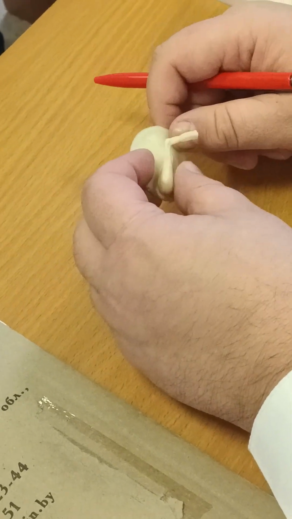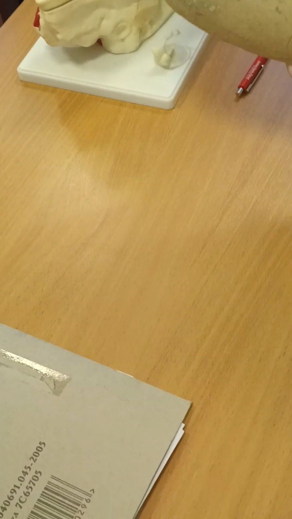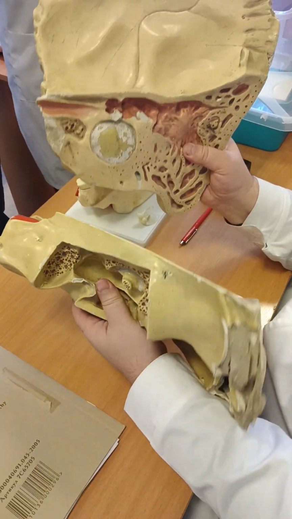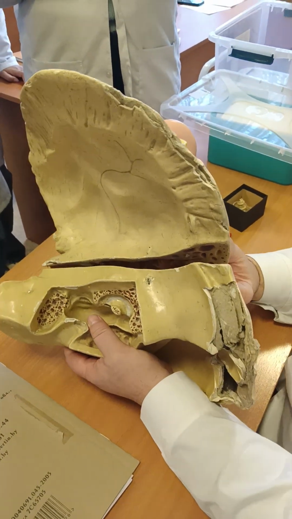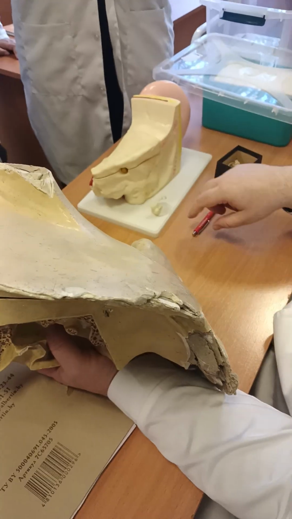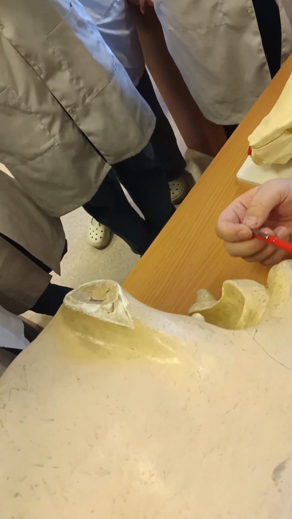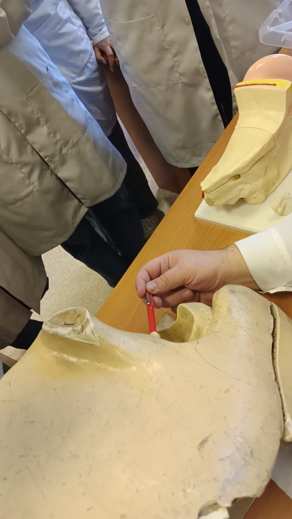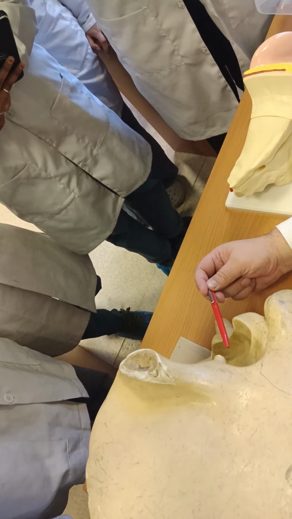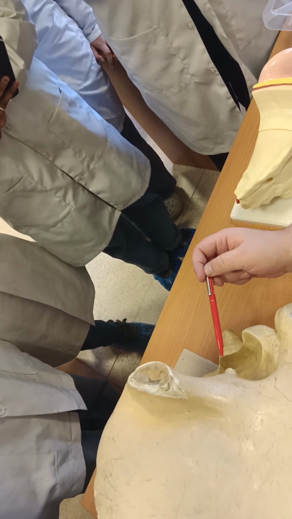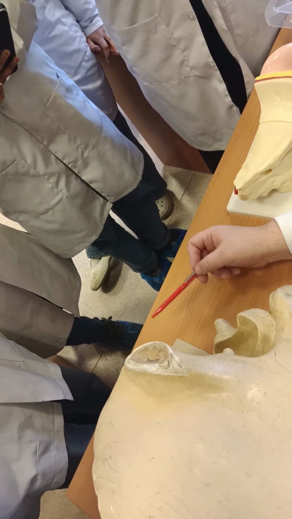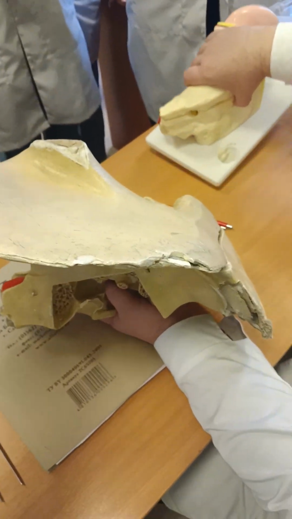Next, the middle ear. What is this model? Yes, it is a model of the temporal bone. You can see this process is zygomatic, styloid, mastoid, and the external acoustic meatus, and here the anterior wall of the external acoustic meatus is absent, and we can see the tympanic membrane here, yes?